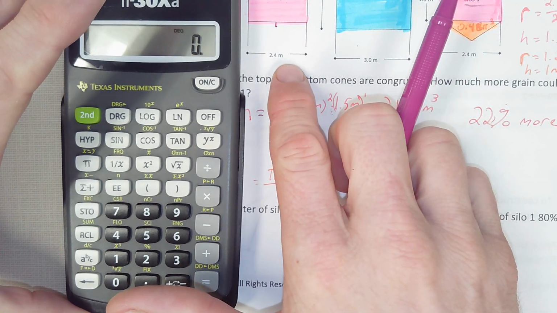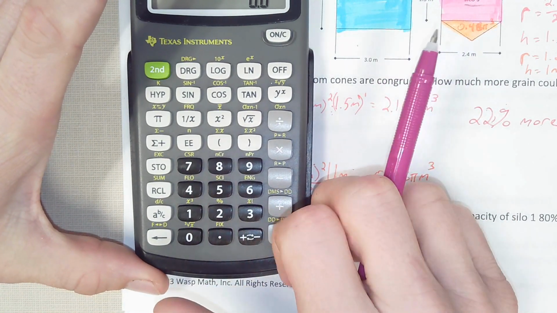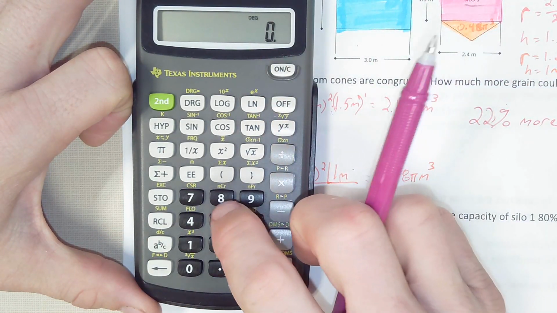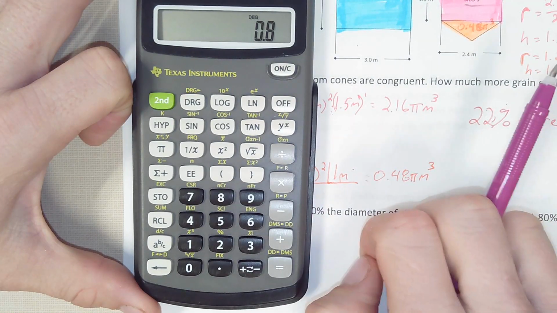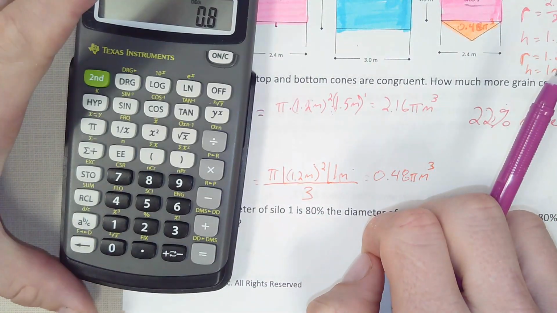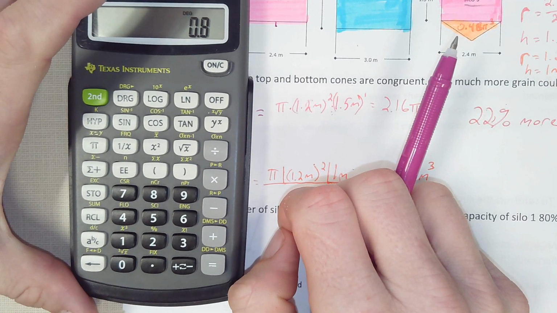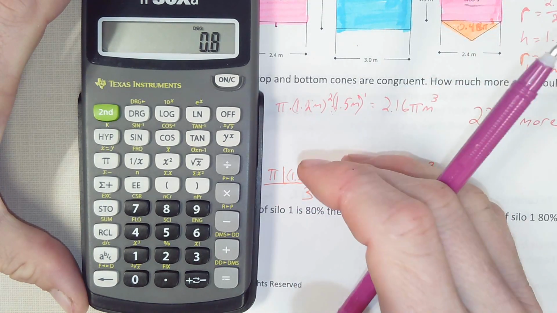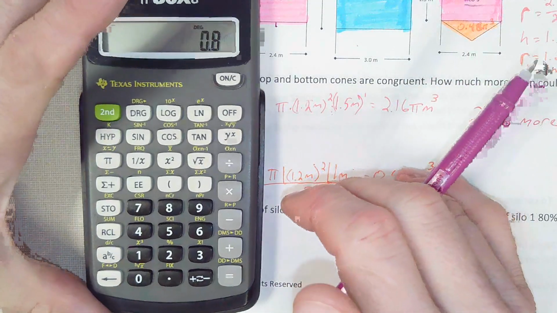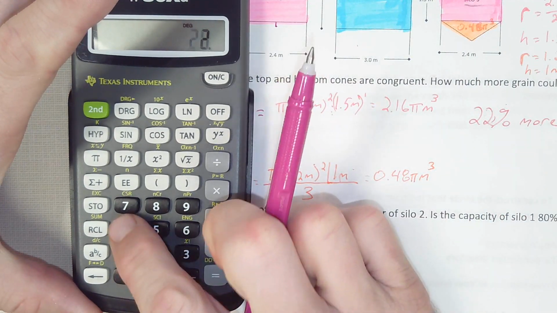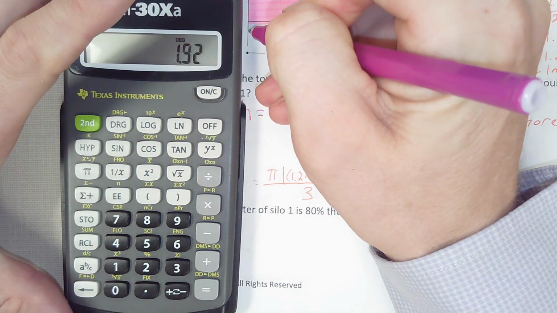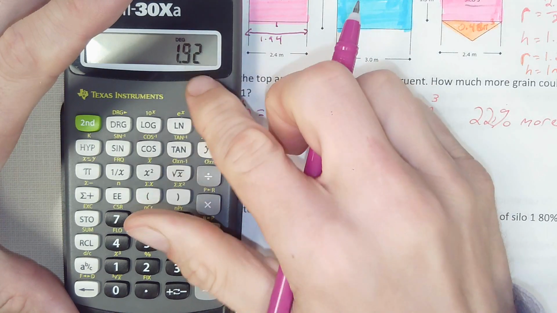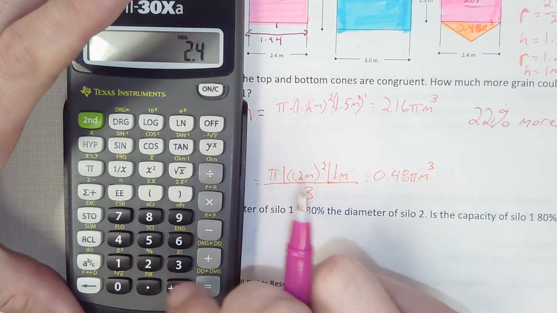So 80% of 2.4, so 0.8, that's 80% in decimal form. If you didn't know how to figure that out, you go 80 divided by 100 is 0.8. That's 80%. Times, remember, of is the mathematical form of multiplication, times 2.4. That means that the new diameter would be... let me do that again just to be sure. 0.8 times 2.4. Yep, 1.92.